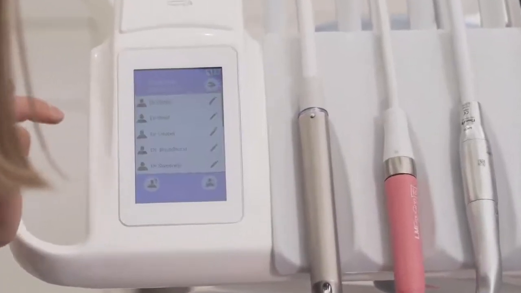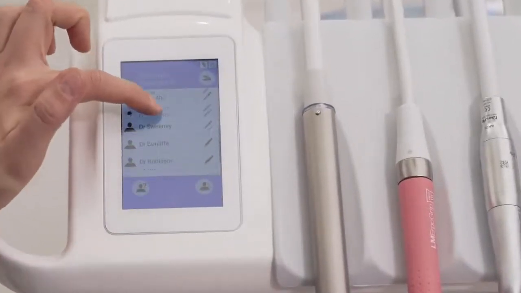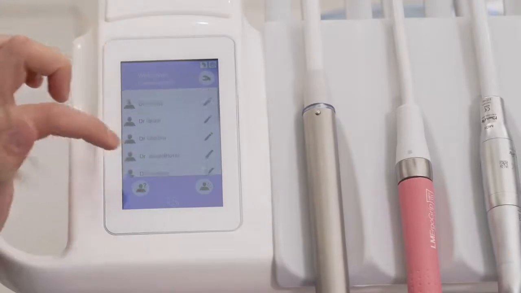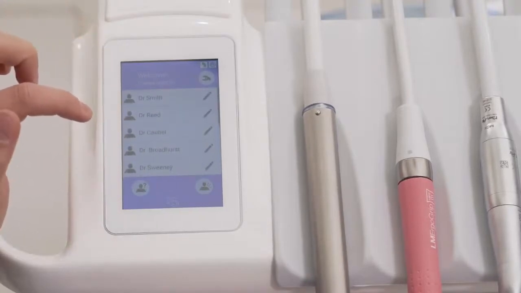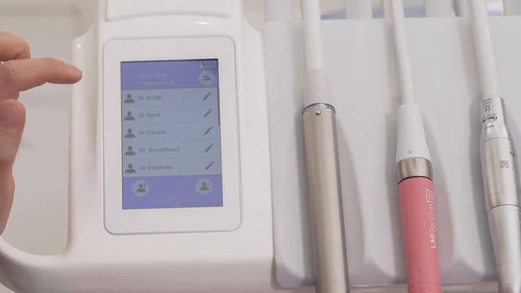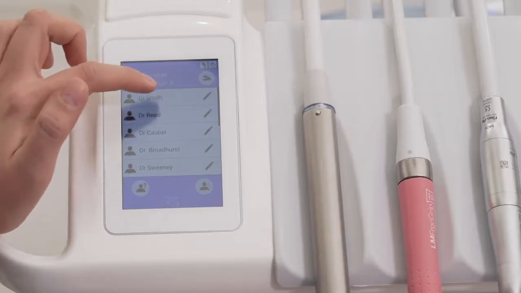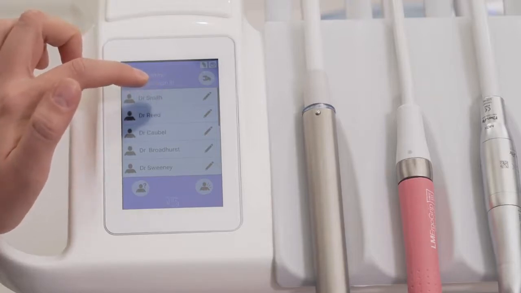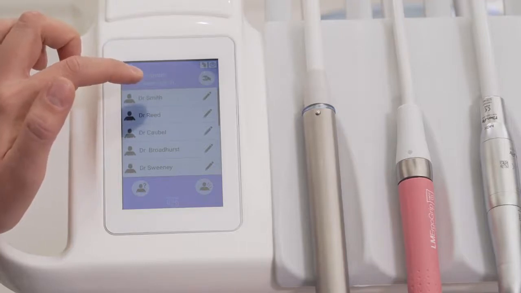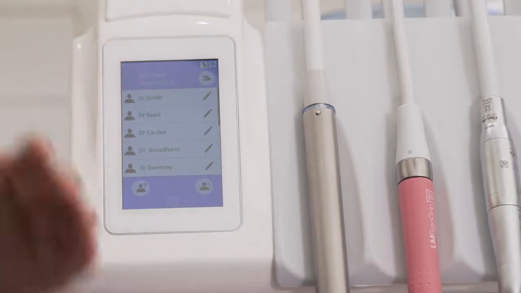So here we have the list. You can see there is place for 8 users in the Planmeca Compact i5 dental unit, and when you choose your own user profile, the automatic chair positions are available in your preference.